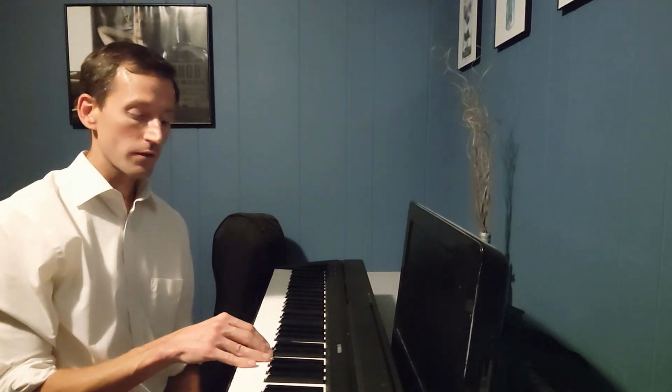And now the baritone, and this will be a high baritone.